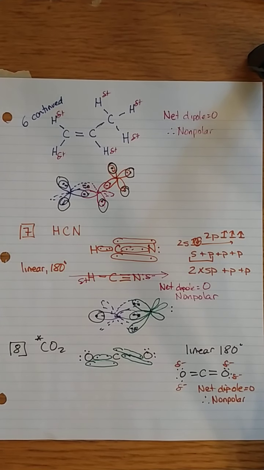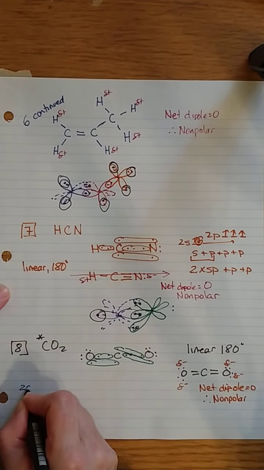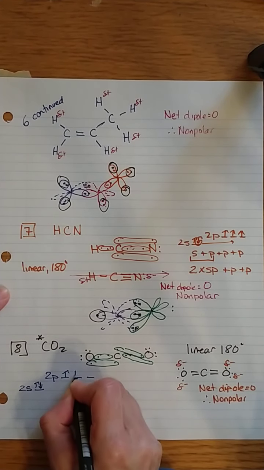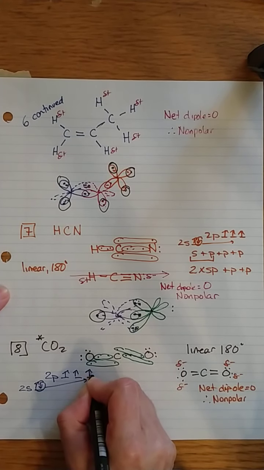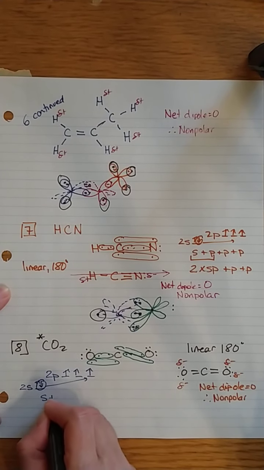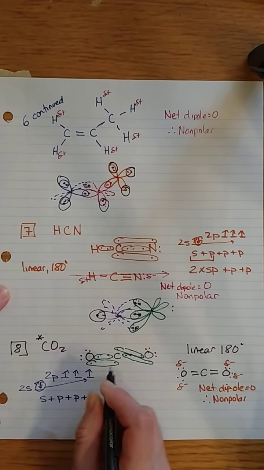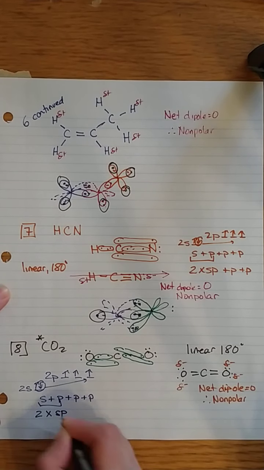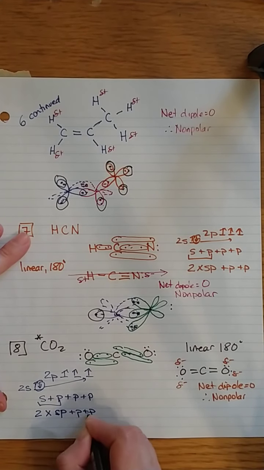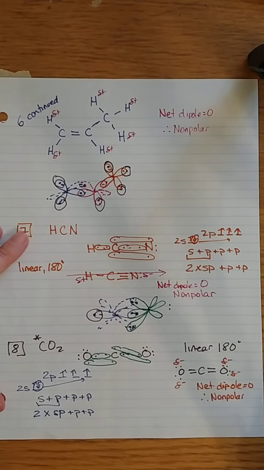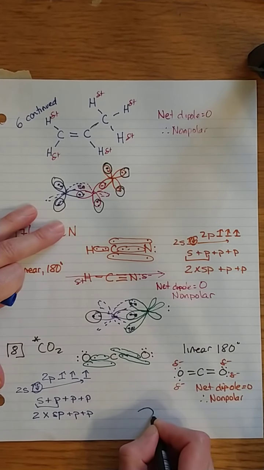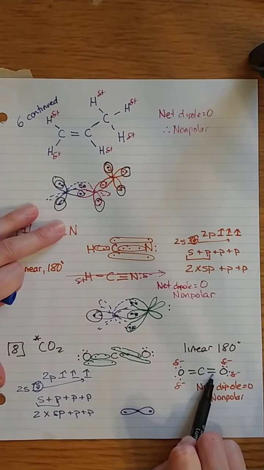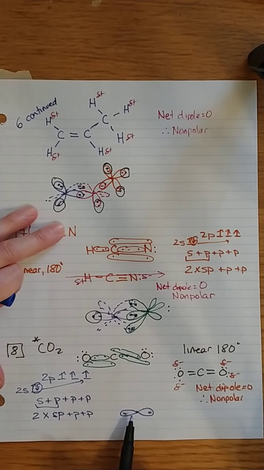Okay, so let's hybridize this carbon. So we have a 2s with 2 and a 2p with 2. We're going to bump this up here, and we're going to have an S plus a P plus a P plus a P. So like we did up here, we're going to leave 2 of them out, spit out 2 SPs on the other side, plus P plus P. These here are linear. So 1 here and 1 here. So that's going to be this one is this one is this.